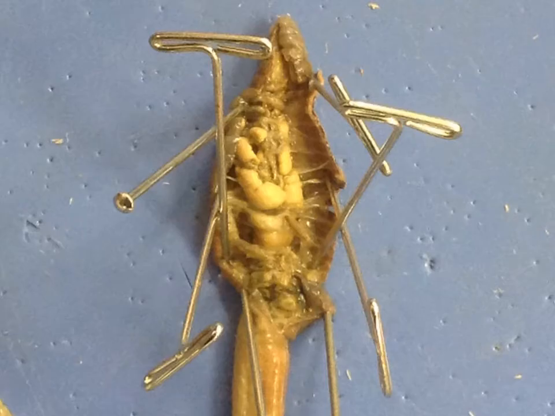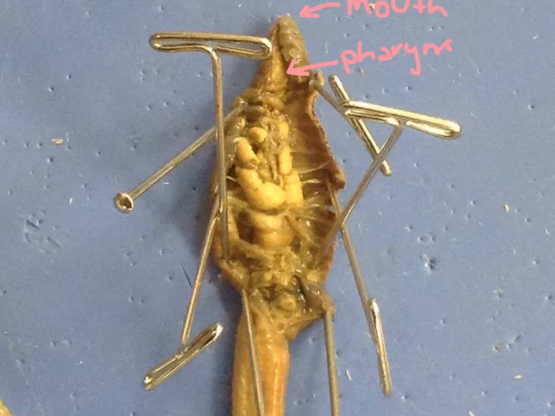Take a closer look, shall we? The next important part is the pharynx. The pharynx is located right near the mouth. That's the mouth. And this is the pharynx. The pharynx pumps food and soil into the esophagus. The esophagus is right here. The esophagus is the tube that leads the food to the crop, which will be explained later in the video.